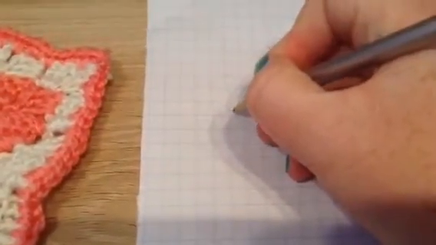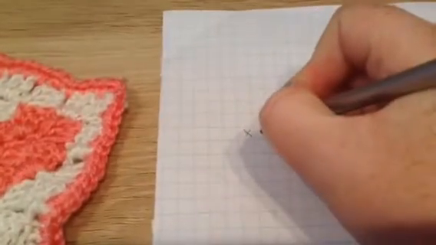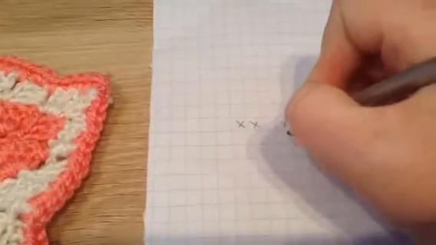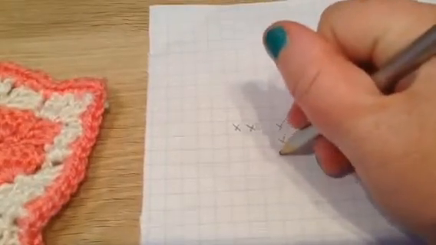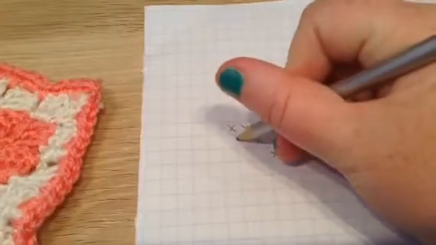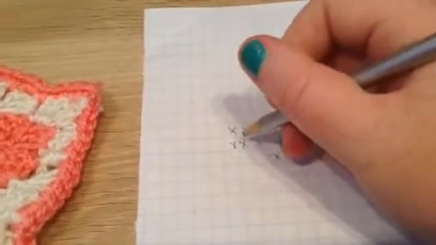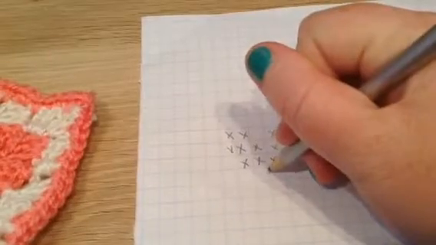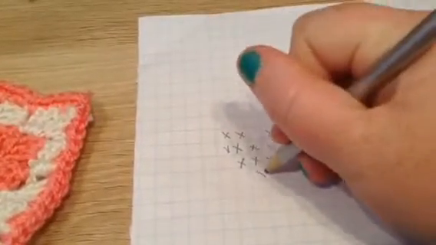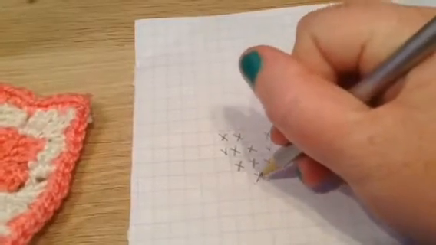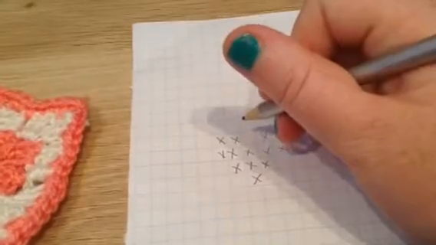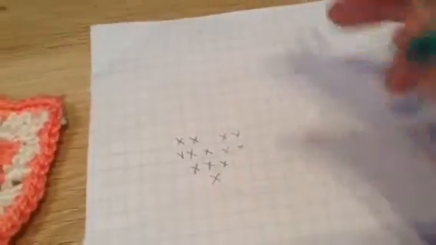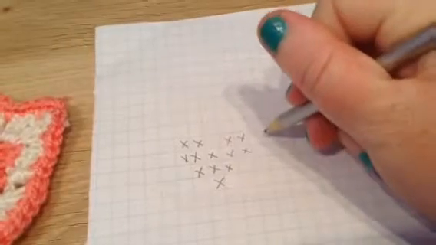So I made the heart shape. It's very basic. You can look up online different images you might want to try. So for me, I believe I just did a very basic 1, 2, 3, 4. So this is how the heart is on my pattern.